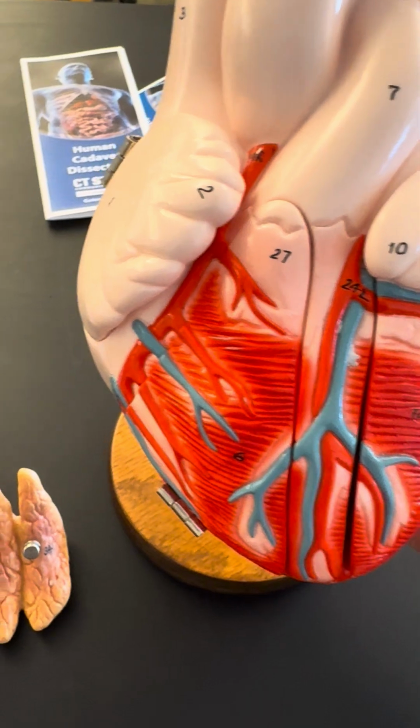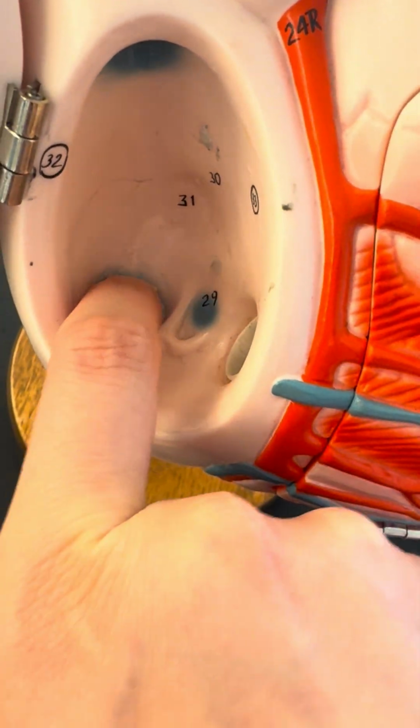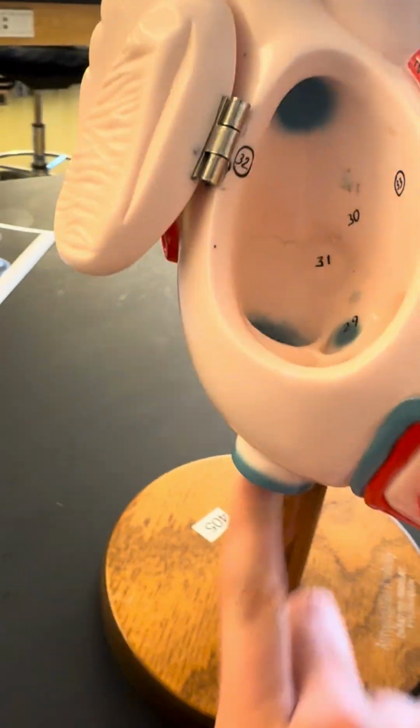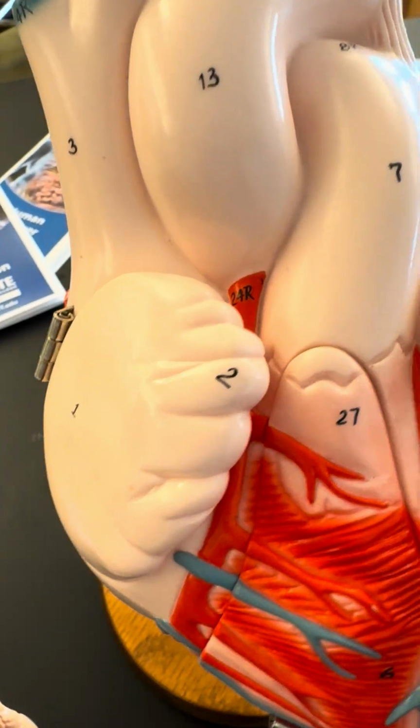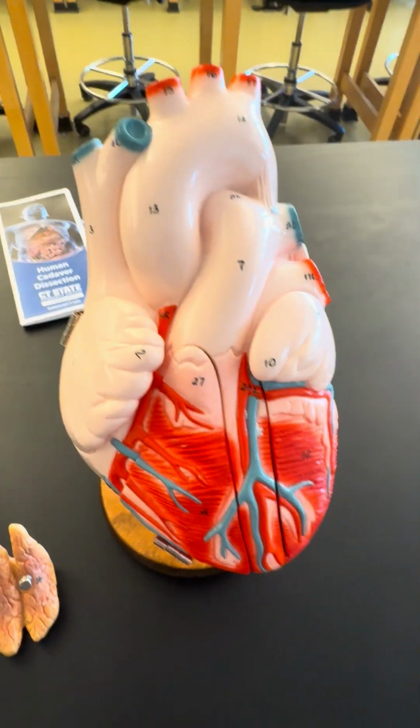And then in the back, you'd have the coronary sinus. Let me take this off of its stand. So 26 there is the coronary sinus, and that leads into our right atrium right there. This would be the inferior vena cava. You can see it underneath here, leading into the right atrium. Superior vena cava leading into the right atrium. Here are our auricles on the atria there.